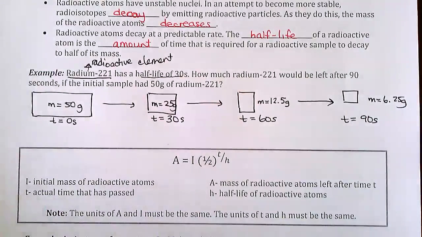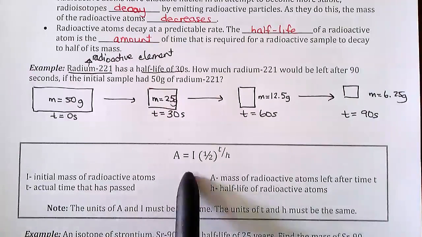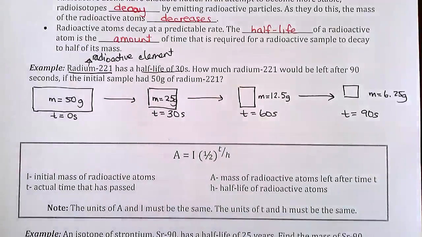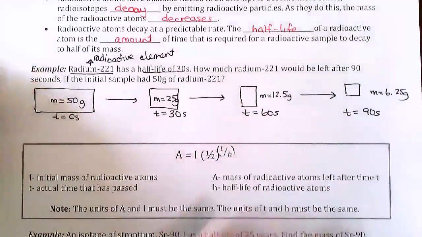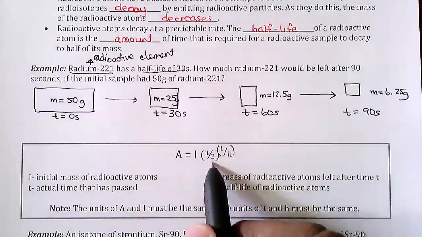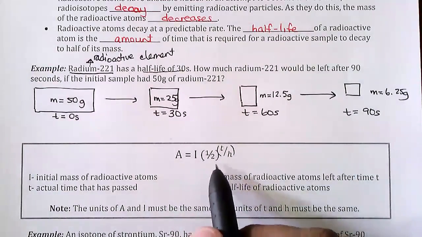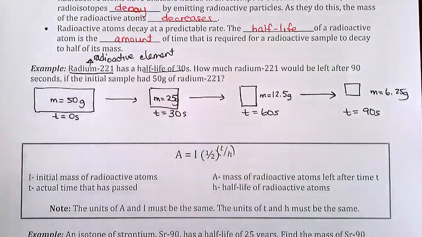We saw the logic behind it, but what's annoying is I have to draw these pictures and calculate the mass at each time. So what someone has done is they've summarized all this information into a formula. The formula is A is equal to I times one half to the power of T over H. This entire thing is the exponent for the half, and this is why it's an exponential decay. Remember, when you have a fraction as your b value, you're always decreasing or decaying. And because it's an exponential function, it's an exponential decay.